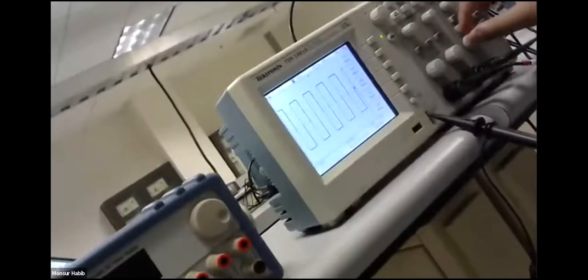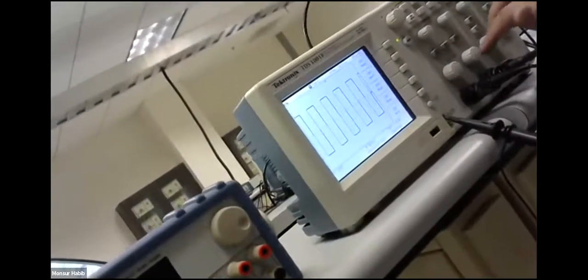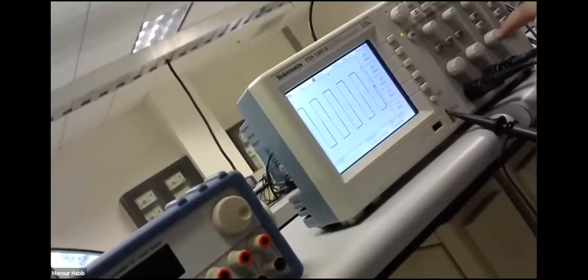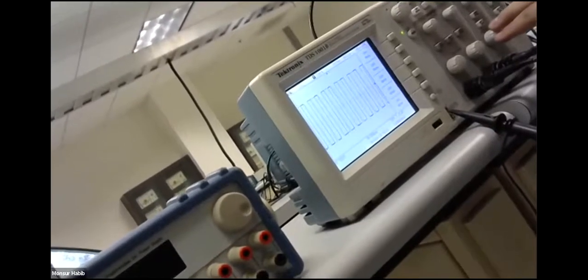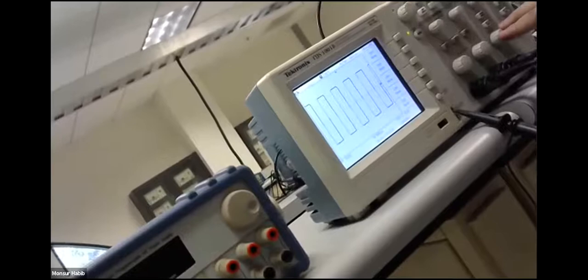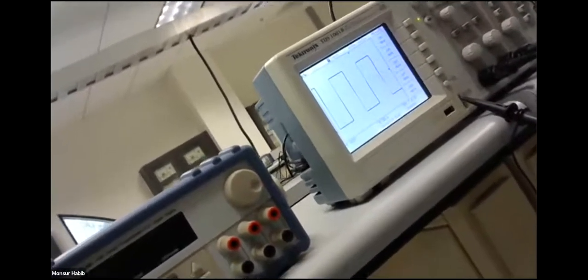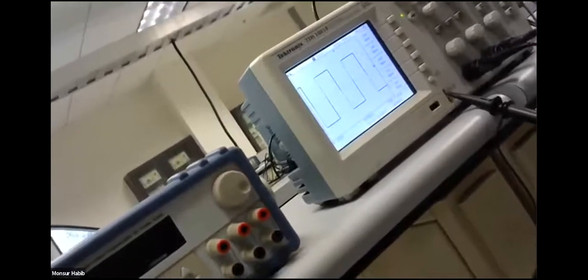This is a very awkward view, I know, but focus on my fingers. This dial right here changes the width of the signal, how much time it shows. So this basically is how an oscilloscope works.